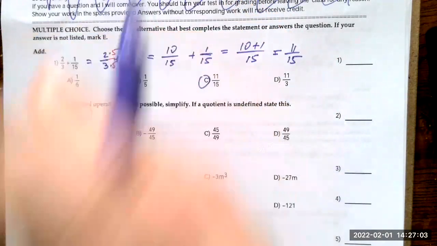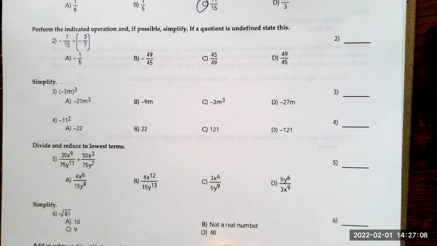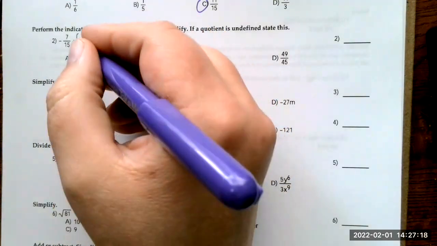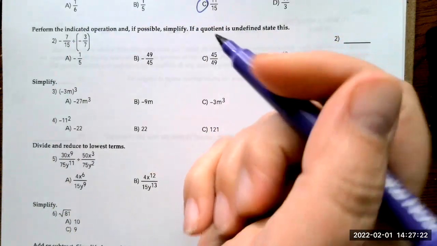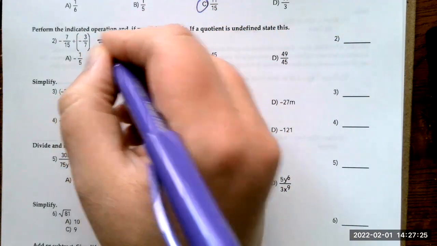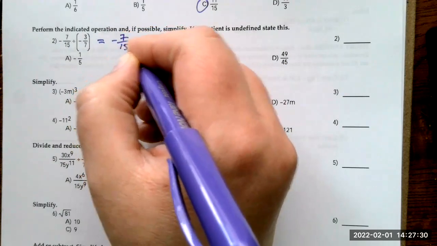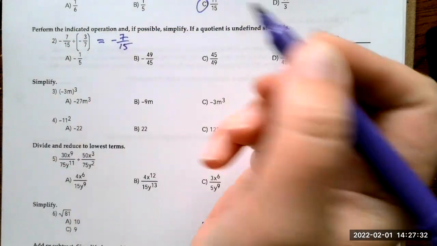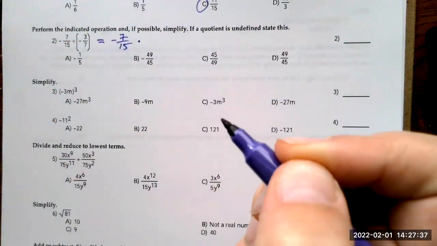Okay, so next, we're dividing two fractions, and we're gonna review the fraction division and multiplication using this one problem. So first of all, fraction division. If we divide by a fraction, we're gonna change it to multiplication. How? The rules are you keep the first fraction the same, -7/15.